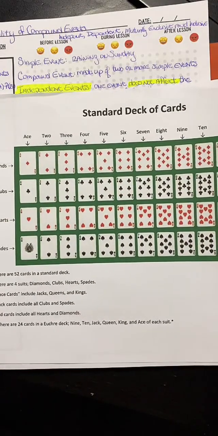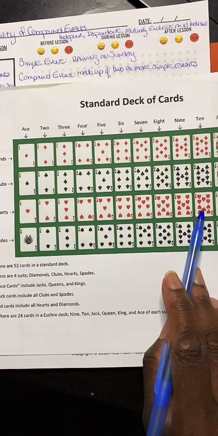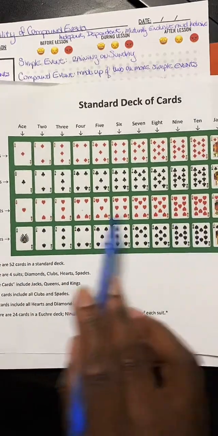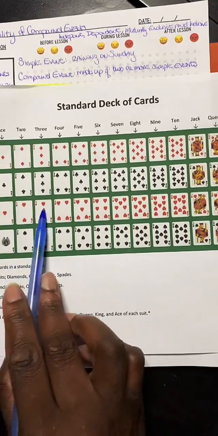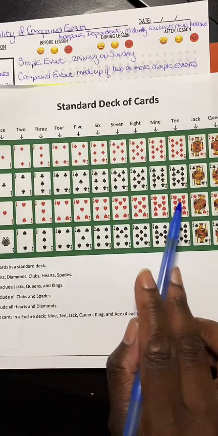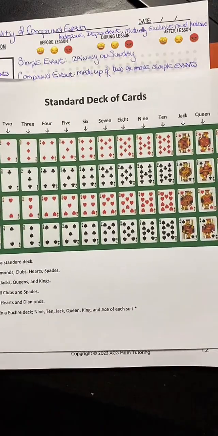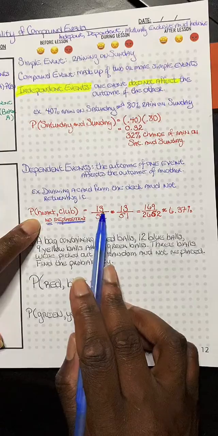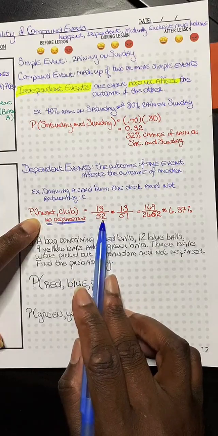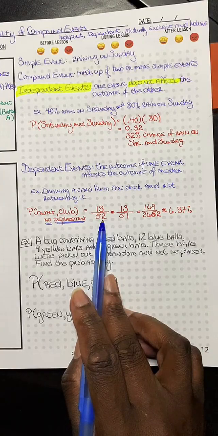Okay, so if we recall our standard deck of cards, especially for those that don't know, here we got our hearts. Out of a standard deck of 52 cards, 13 of them are going to be hearts. 1, 2, 3, 4, 5, 6, 7, 8, 9, 10, 11, 12, 13. So we have 13 out of 52. So we pulled that hearts card out of the deck.